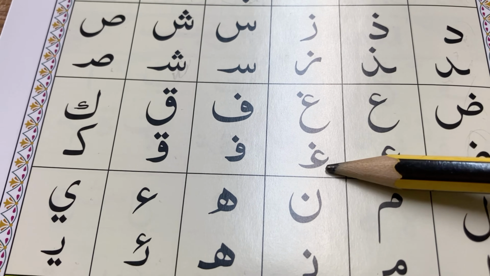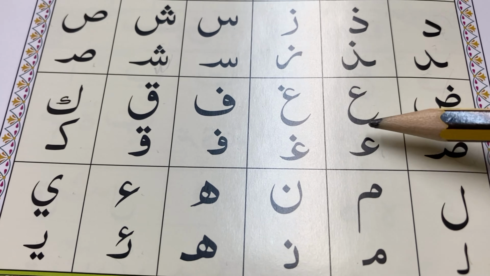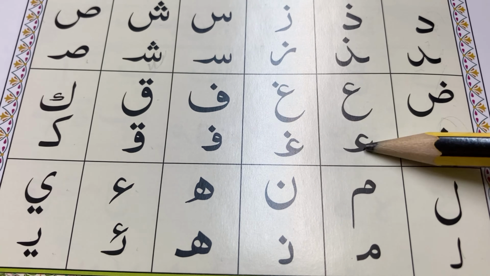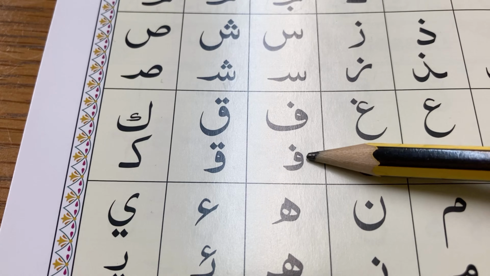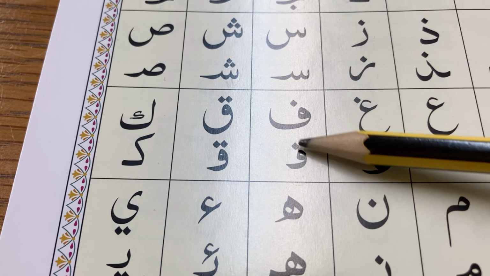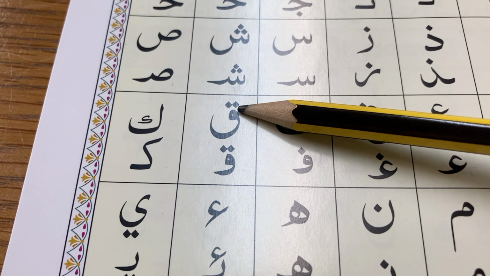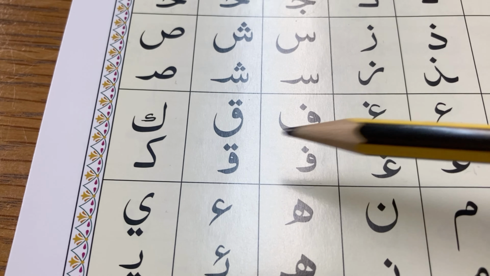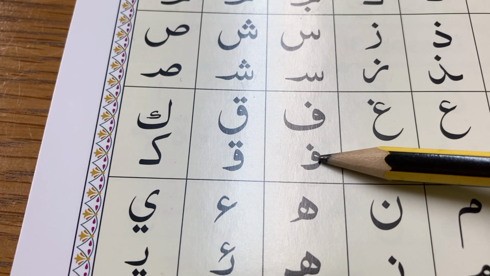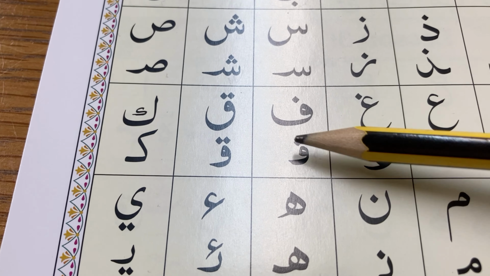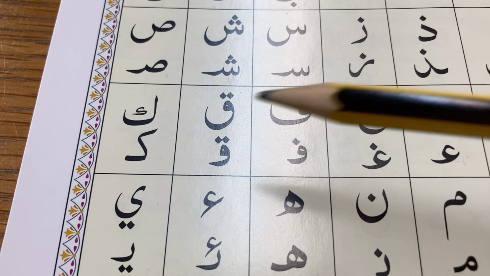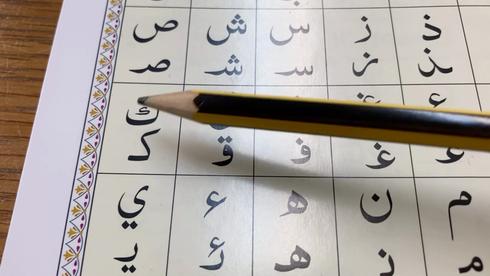Ghain, full mouth letter, this is how the ghain looks. Now the difference between the ayn and the ghain is just 1 dot, but the shapes are the same. Fa, 1 dot. This is how it looks at the beginning of a word. Qaf, 2 dots with a head. Fa, 1 dot on a head. That circle there, to me, looks like a head. And that's how I remember it. So on the head, there's a dot. On this one, on the head, there are 2 dots.